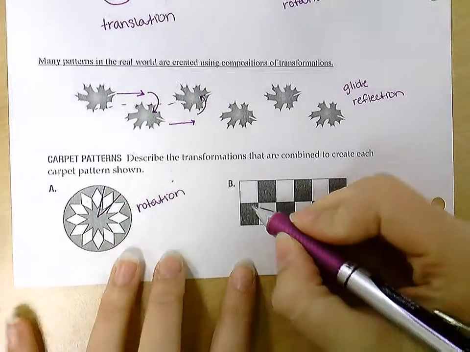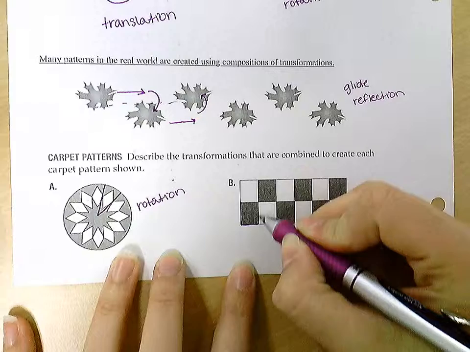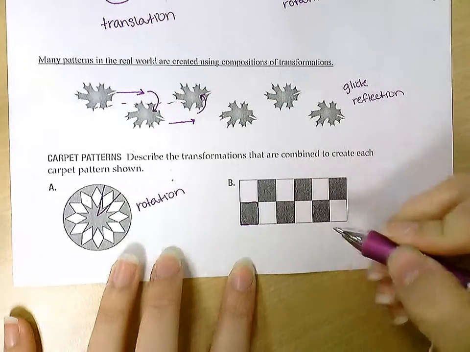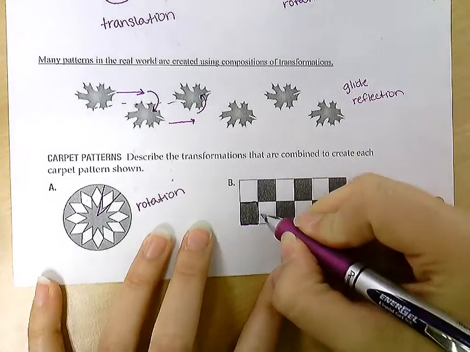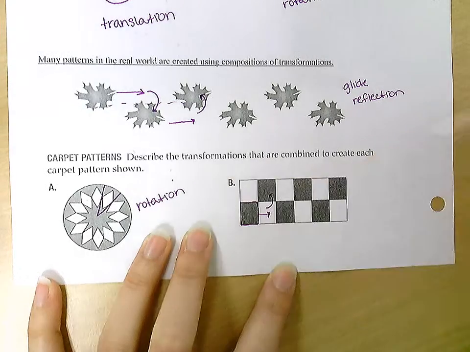For this one, I could take this shaded in section. So I'd translate it and then reflect it over.